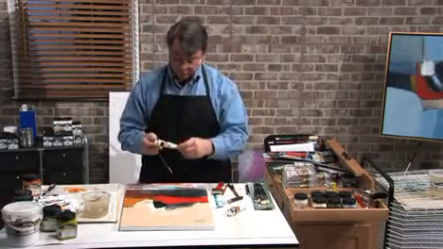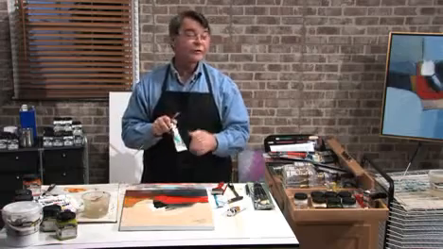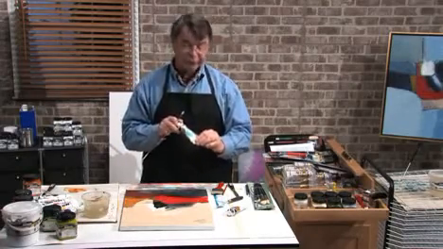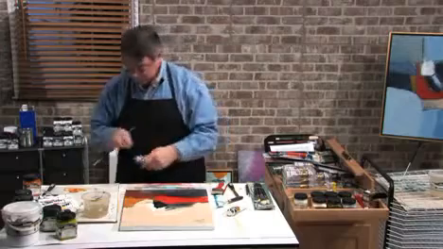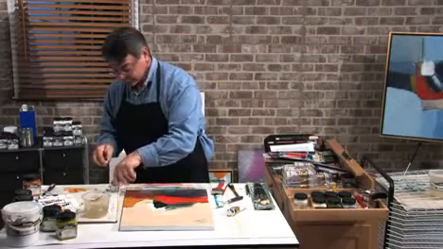I want to use a color, in this case a cobalt teal. It's going to be one of the new colors offered by Matisse in the coming fall. This is part of their new 29 color additional line.